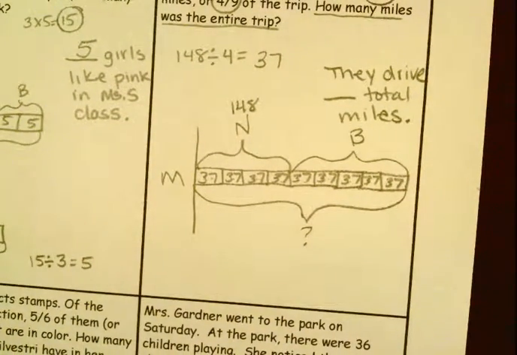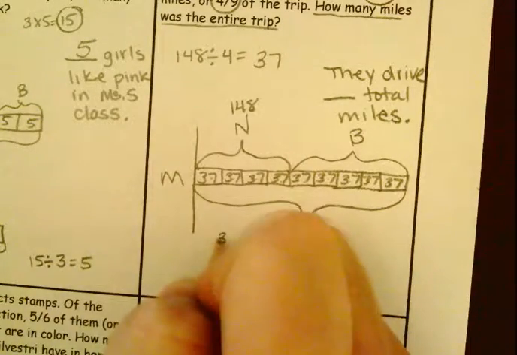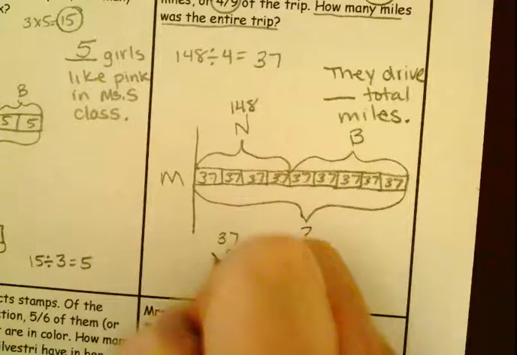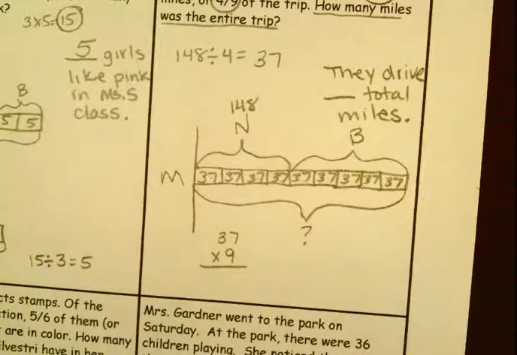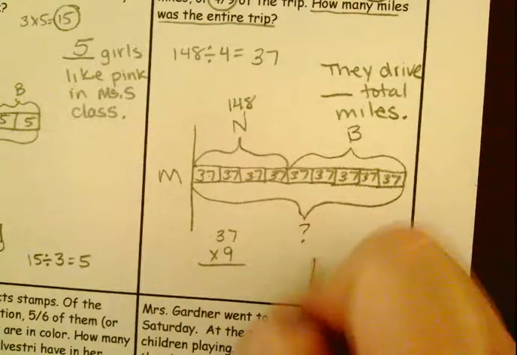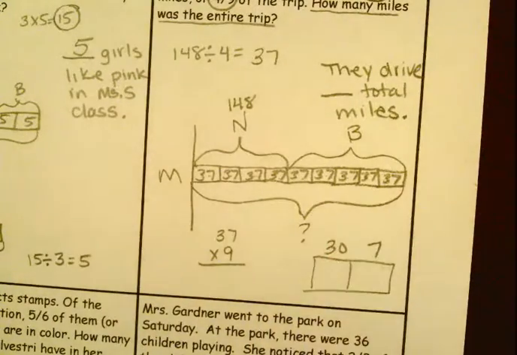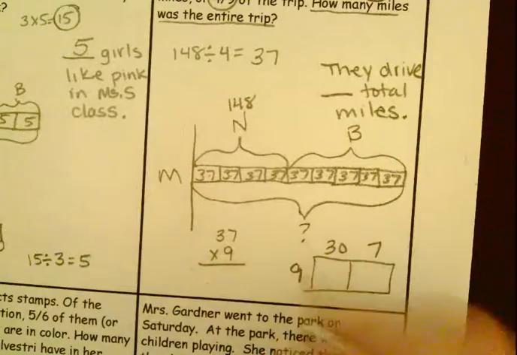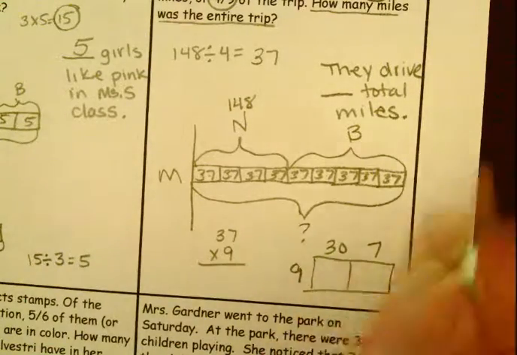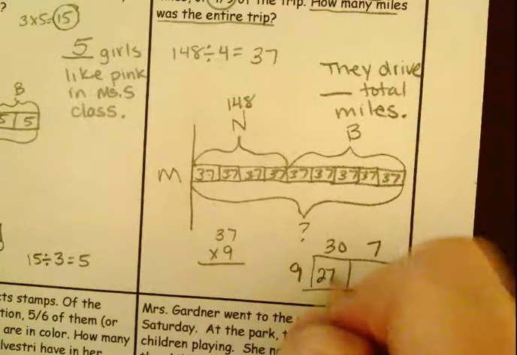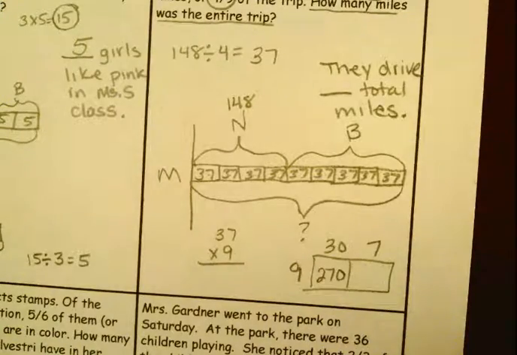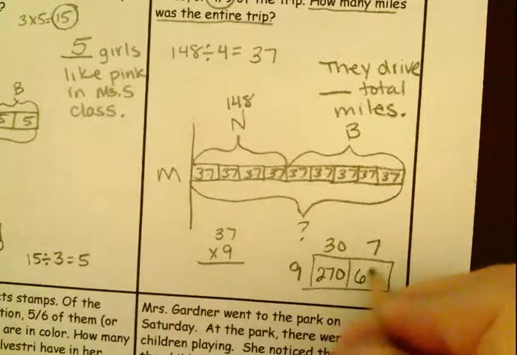All right, so I have 9 units and I have 37 in each of the 9. So therefore I can do 37 times 9 to get the total number of miles. So we have 37 times 9. 9 times 30 is 270, and 9 times 7 is 63.